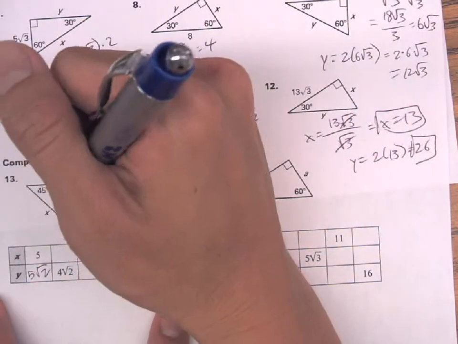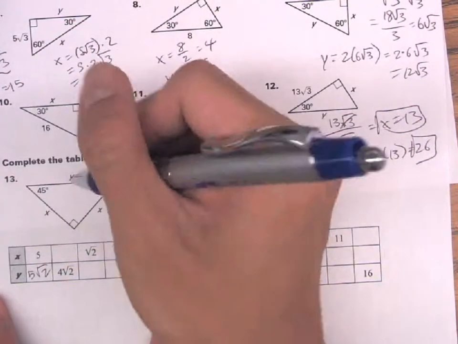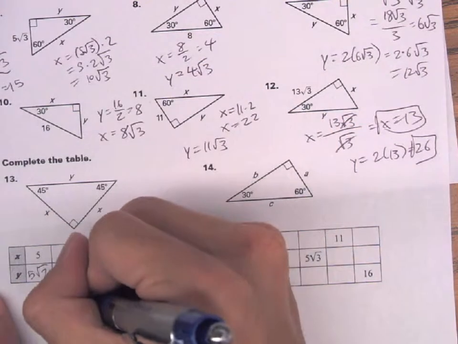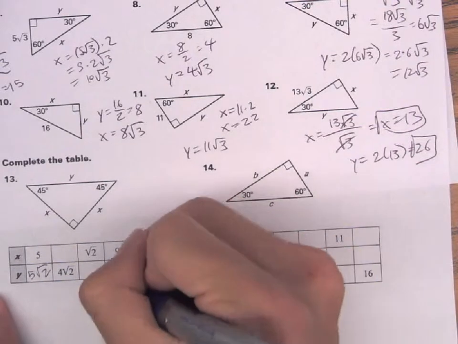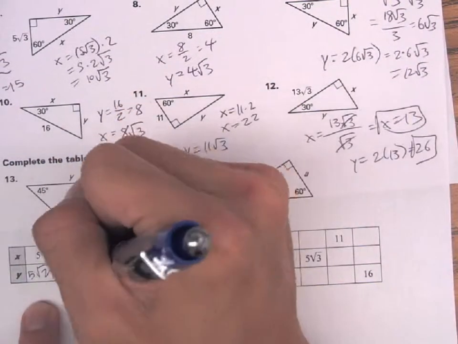If we want to solve for x, we're given that y is 4 root 2. Since the hypotenuse is square root of 2 times as long as the short leg, x is just going to be 4 root 2 divided by root 2. Cancel out the square roots. x is 4.